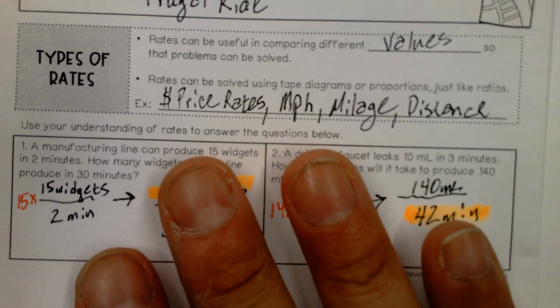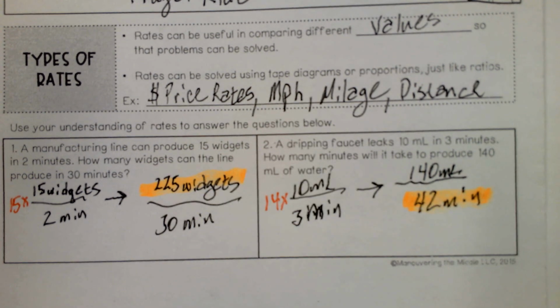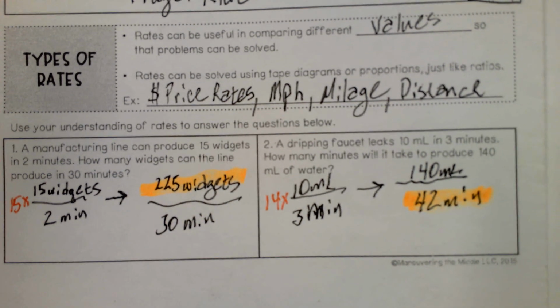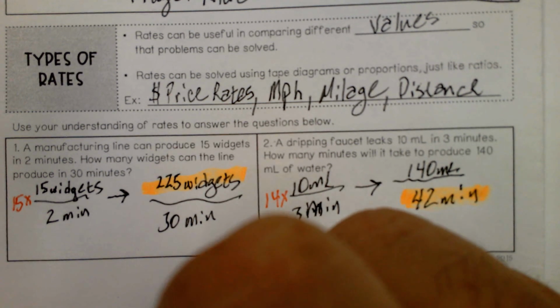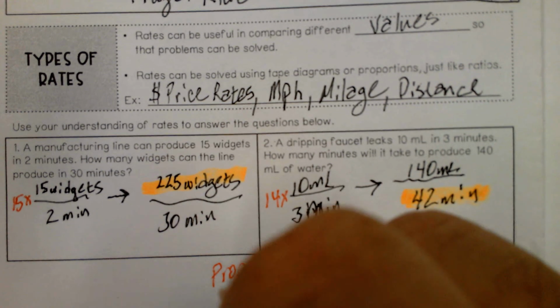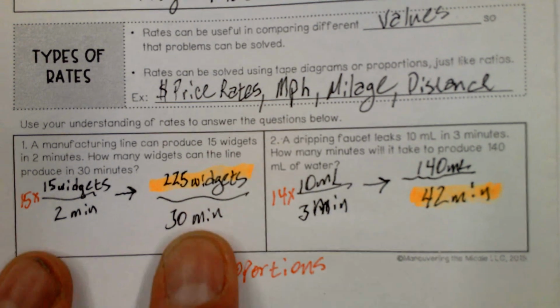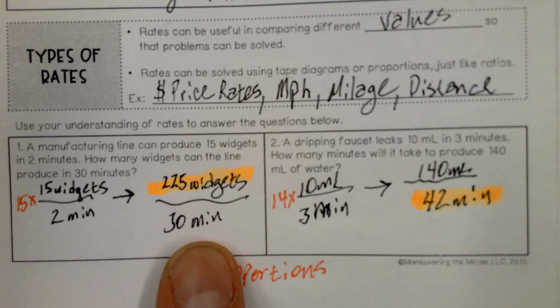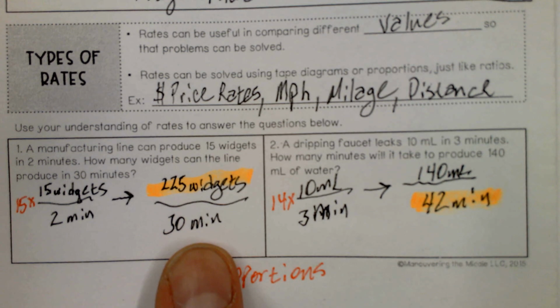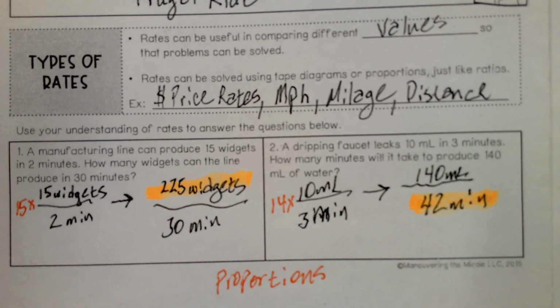Okay, so very nice. I like the thinking there. Do you remember what we call these equivalent fractions? You've worked with them before, I'm sure. Last year for sure, and probably even in fifth grade. Do you remember proportions? Yes, proportions. We're going to be definitely exploring proportions. So yeah, we're basically creating equivalent rates to do this thinking.